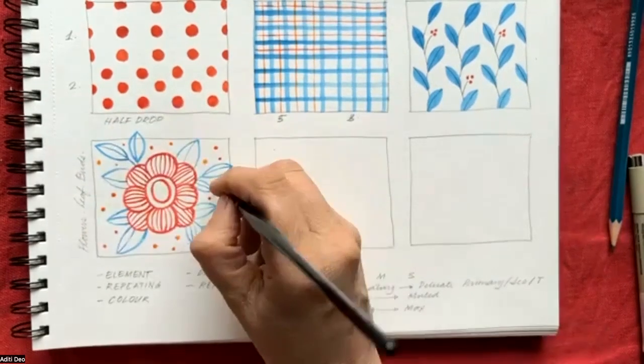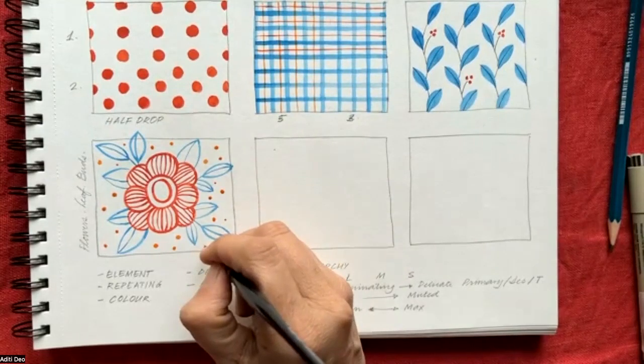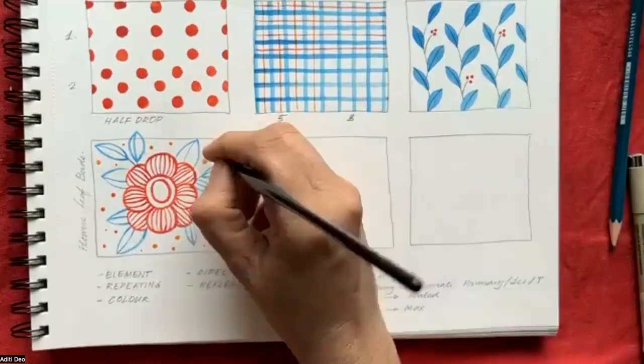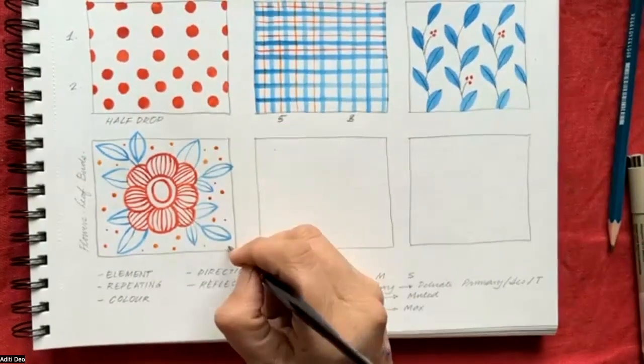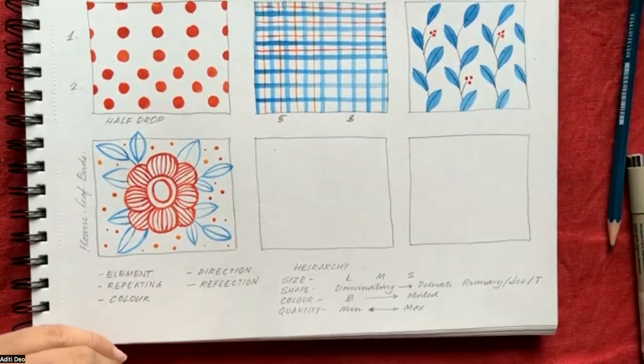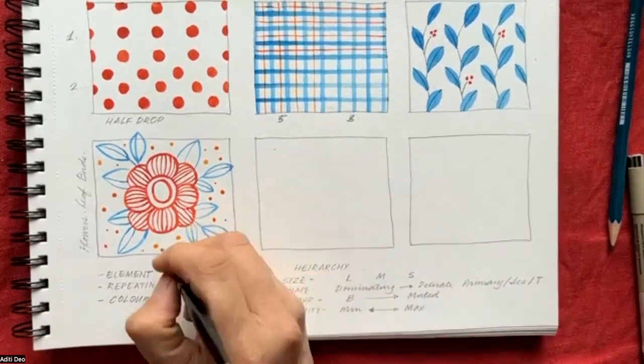Now here you can change the size of the dot as well. You can change the color also. Now added to this, suppose I feel I want to add some more blue dots also. That might also be a good idea.